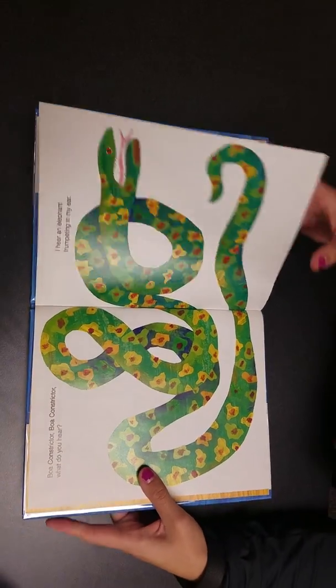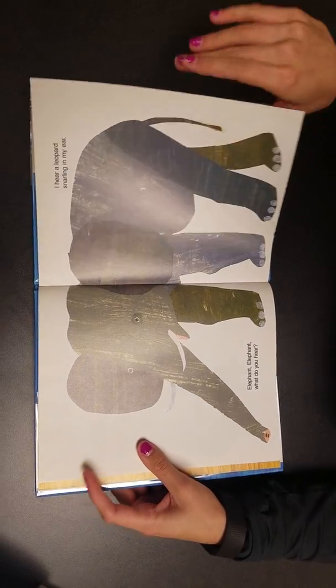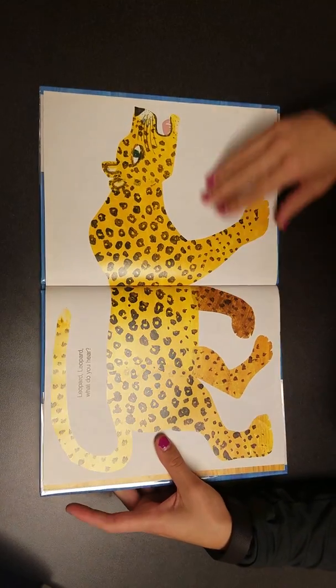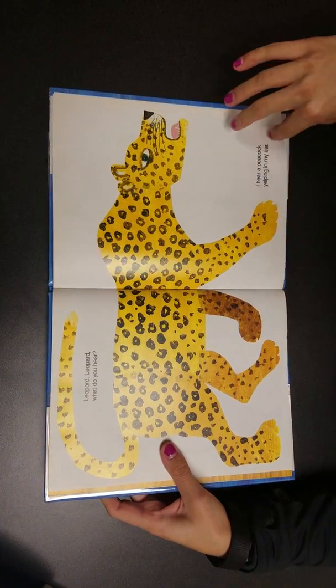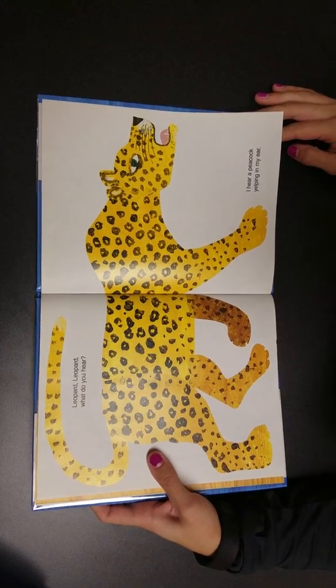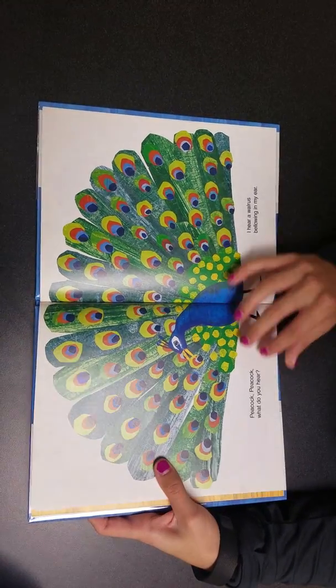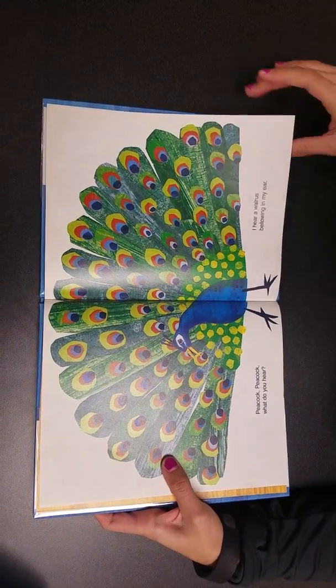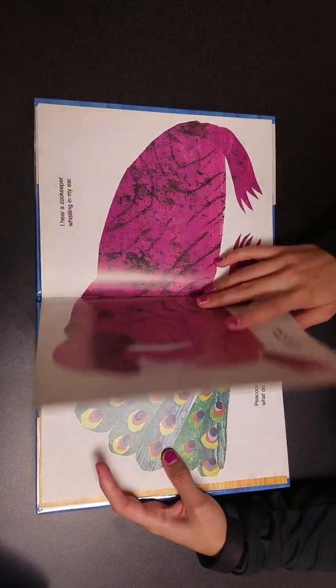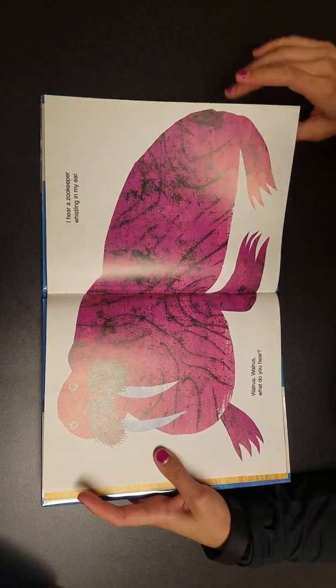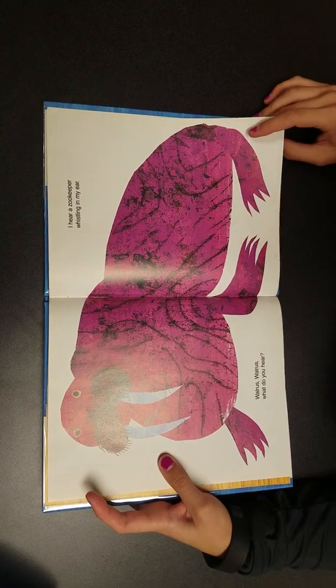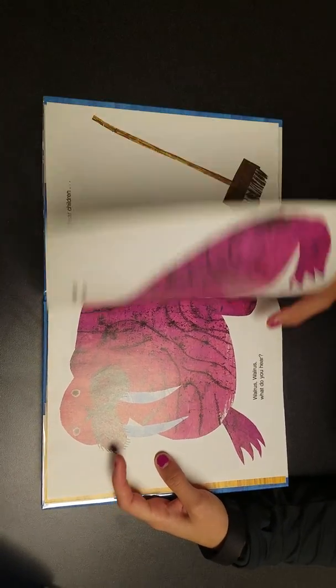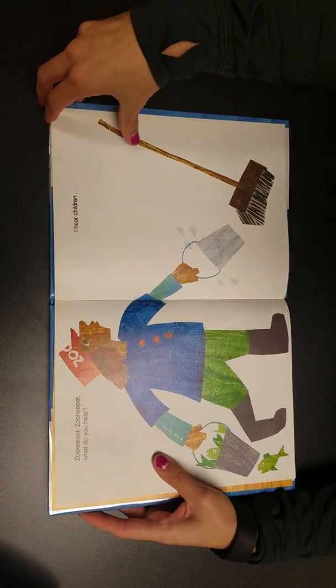The boa constrictor hears an elephant, and the elephant hears a leopard snarling in his ear. Leopard, what do you hear? I hear a peacock yelping in my ear. Peacock, what do you hear? I hear a walrus bellowing in my ear. And the walrus then hears a zookeeper whistling in my ear. This is where we get near the end of the book.